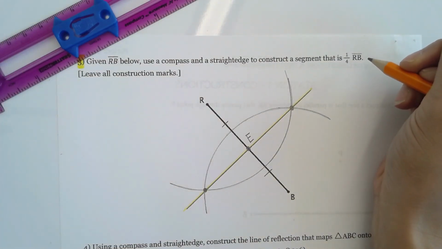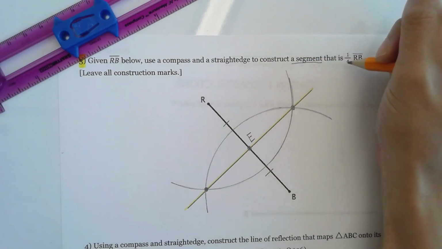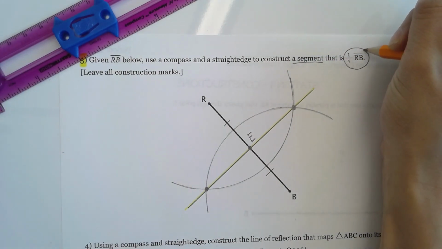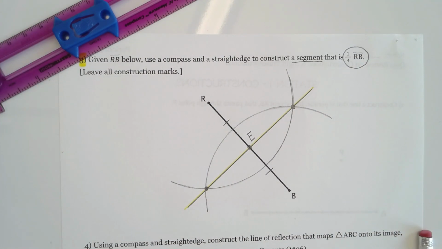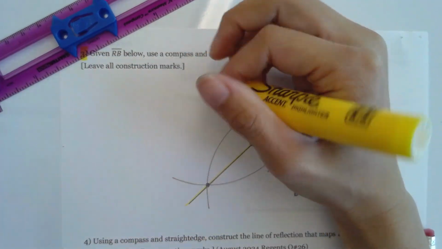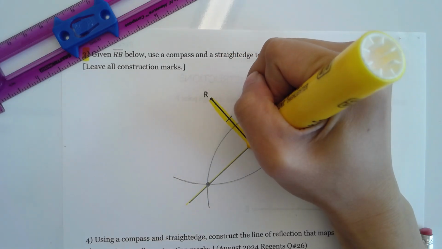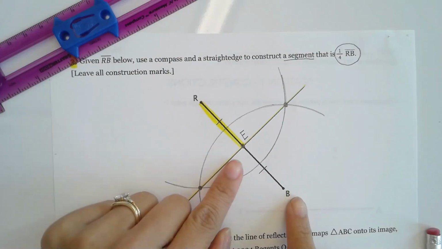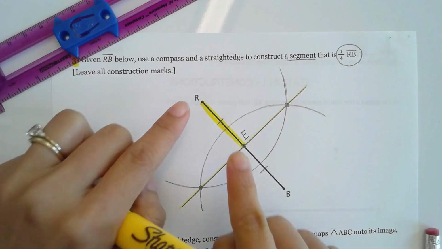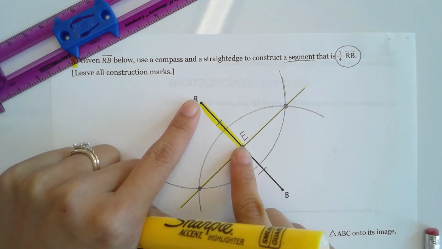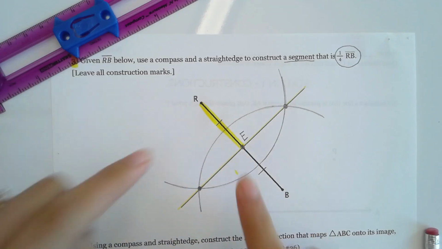Now, this is not the end of it because it's asking for a segment that is 1/4 line segment RB. So what we need to do is actually do the same construction another time. So let's just say we're going to focus on line segment RE. You can also focus on line segment BE and cut it in half again. But for this problem with me, I'm going to just show you how to do it with line segment RE.